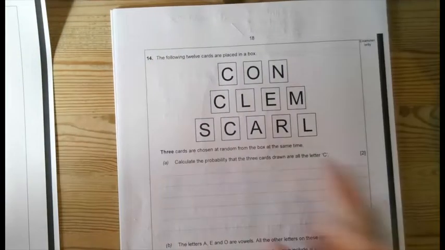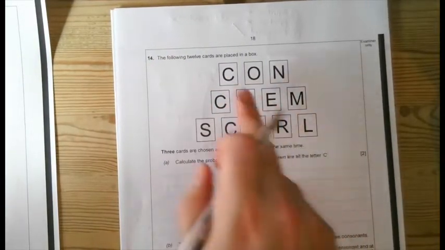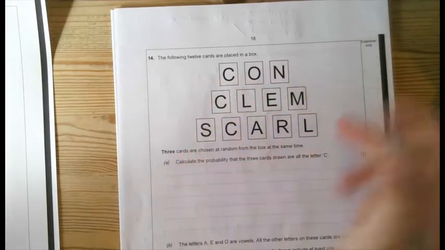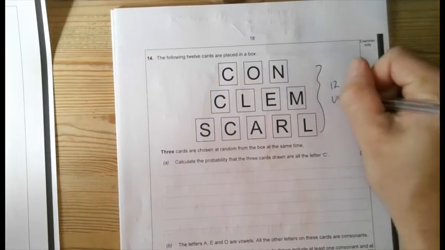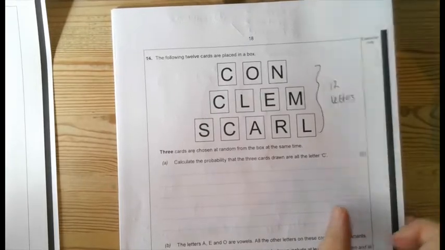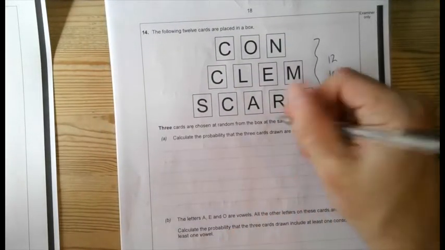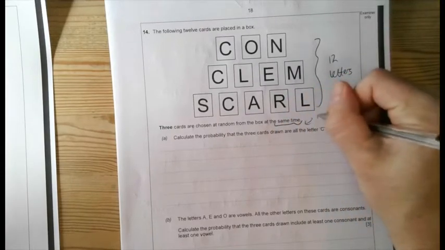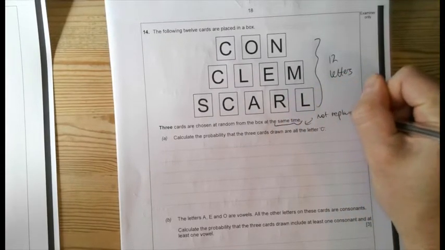We're given some letters there. We've got 3, then 4, then 5. So that's going to be 3, 7, 12. There's 12 letters there. Might be useful in a second. It says 3 cards are chosen at random from the box at the same time, i.e. they're not replaced. Okay, that's what that's telling me, not replaced.